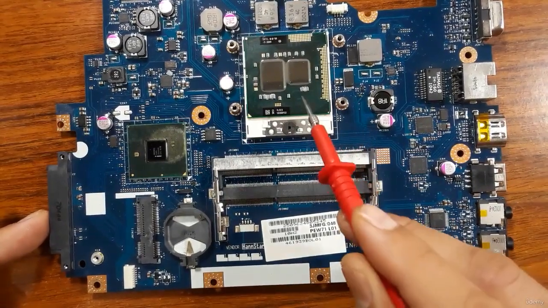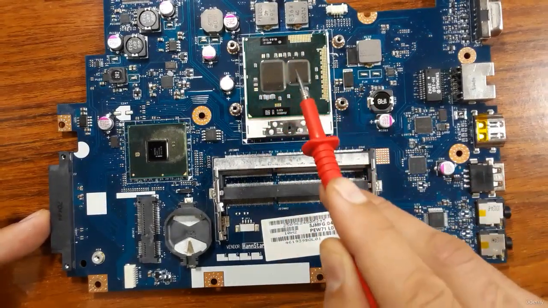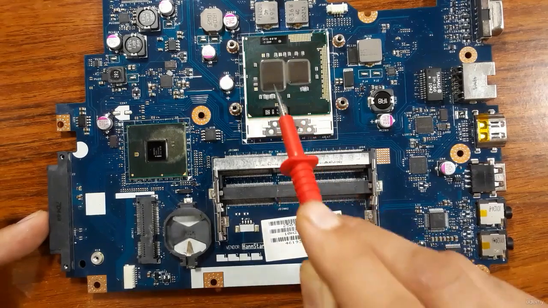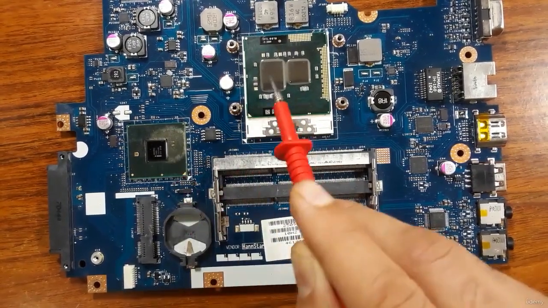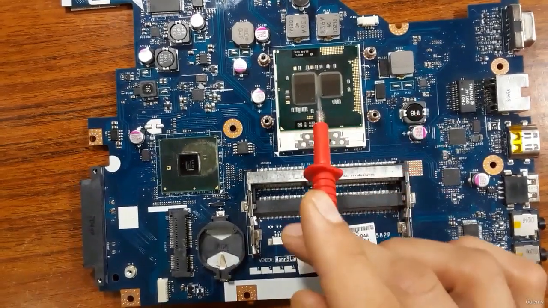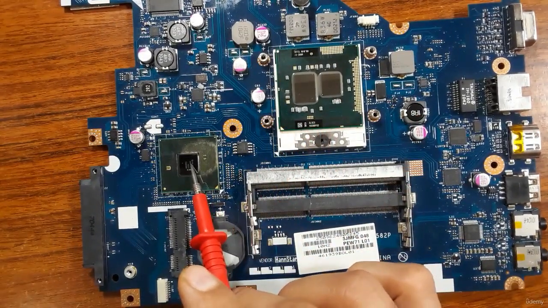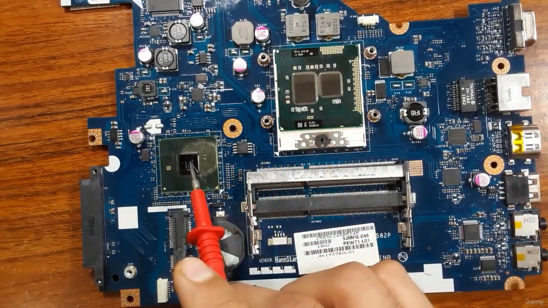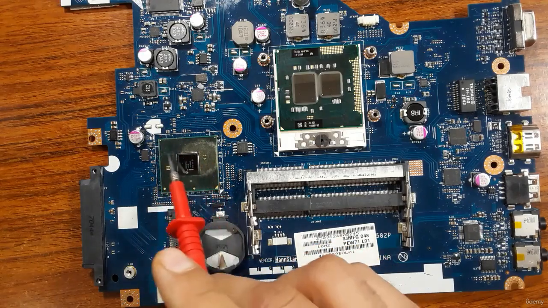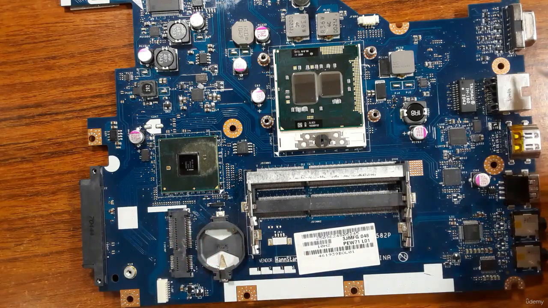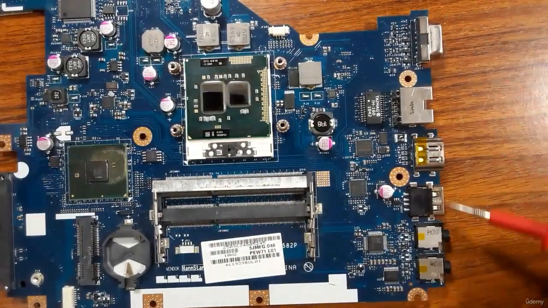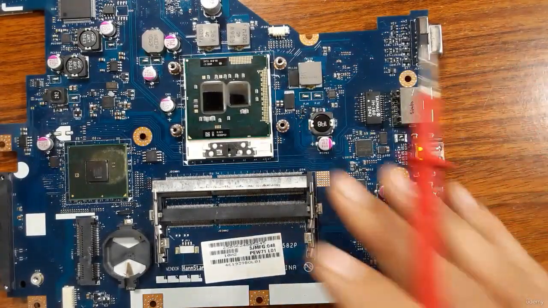So this is the processor, as you can see here. The processor with the GMCH and also the graphic card. Here in this motherboard we have just two chips, the big chips, this and this. This is the ICH, or the south bridge, that is responsible for all the connectors and ports in the motherboard.